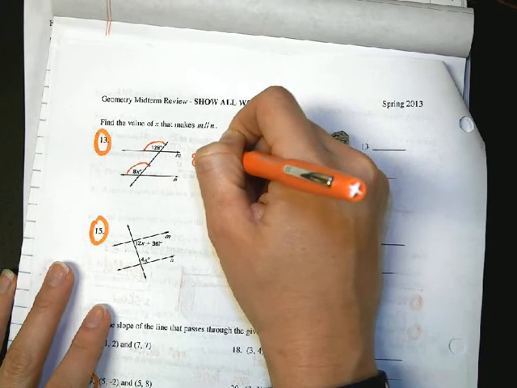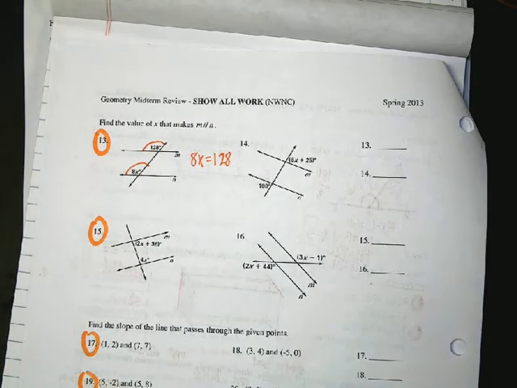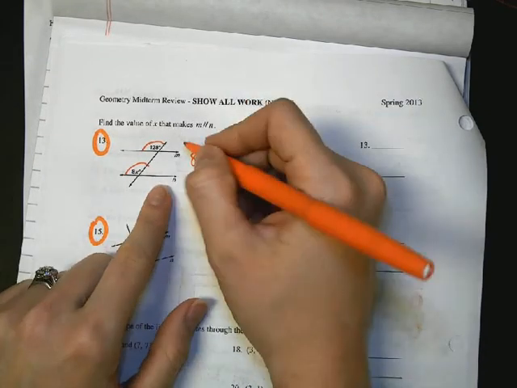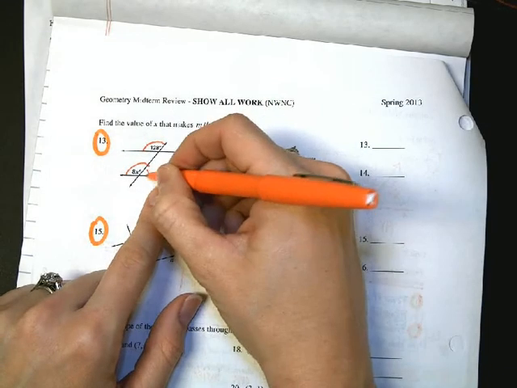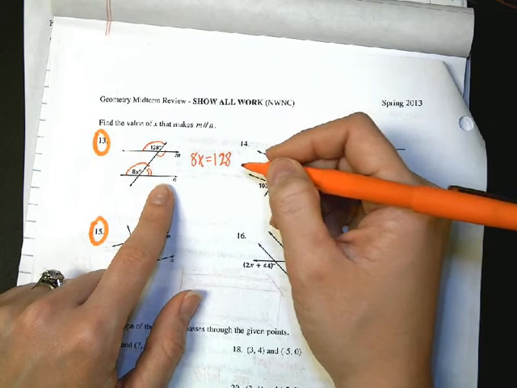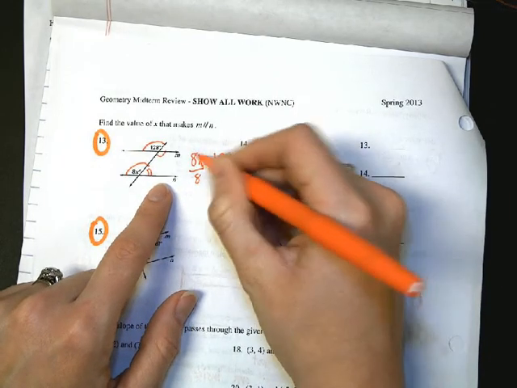If you don't have that memorized, you're going to need to go back and review those relationships, because you have to be able to look at those angles, know they're corresponding, and then know what that means. Okay? All of your angle relationships are going to be congruent except for consecutive interior, which would be this one and this one. Those are going to be supplementary. So that's one way you can remember it. If I'm going to solve for x here, I'm going to divide by 8, you get x equals 16.